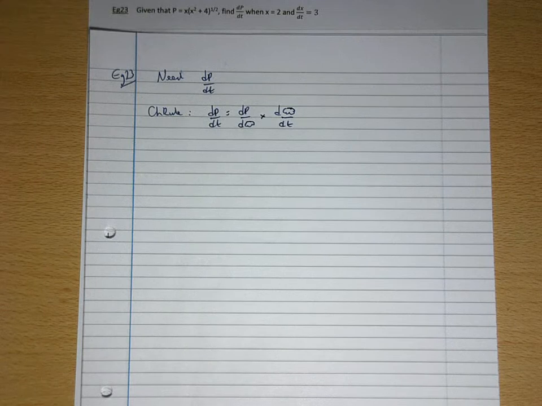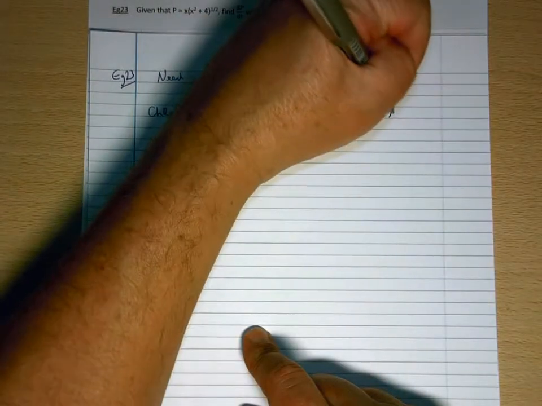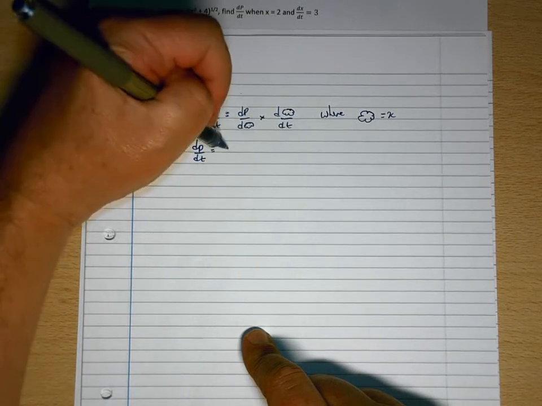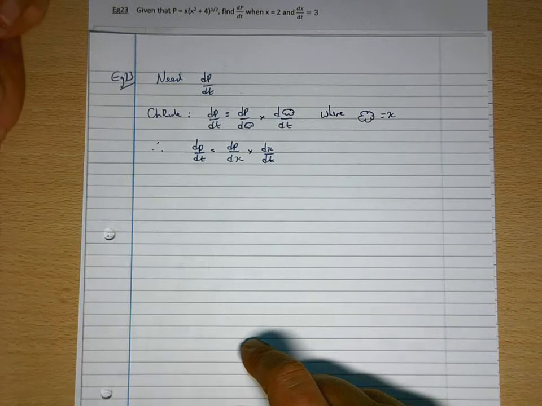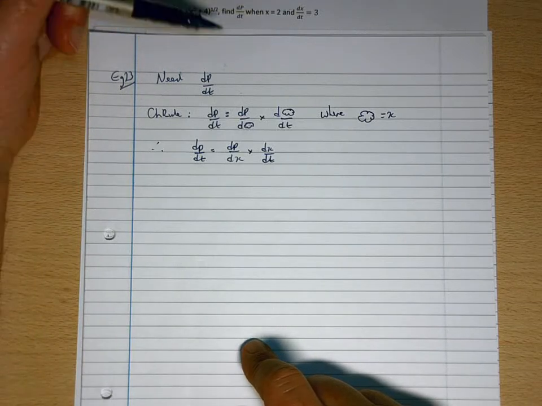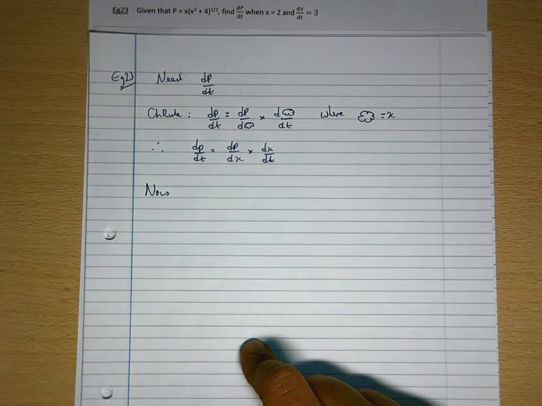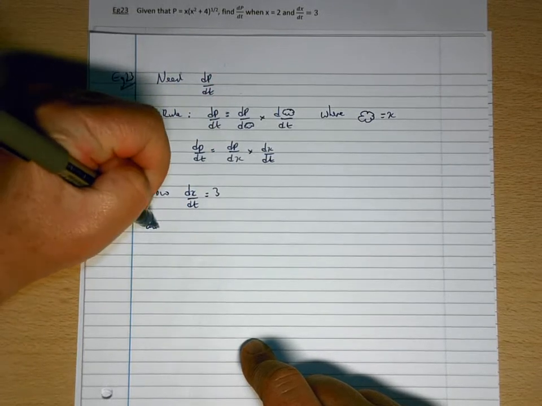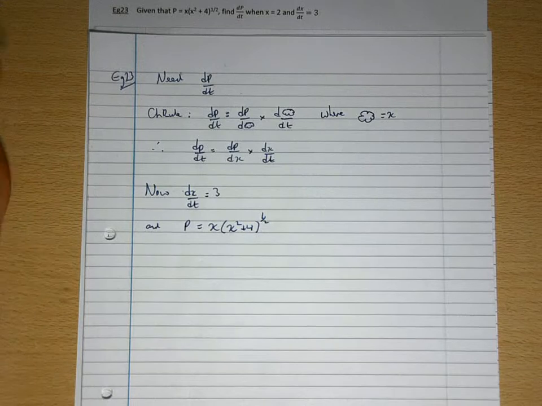What's my additional variable in the information we're given? It's x. I've got a p in terms of x. So in this case, the d something, the cloud, is going to be x. So therefore, what we're working with is dp/dt is dp/dx times dx/dt. They're giving us dx/dt, it's 3, and I'm also told the relationship between p and x. So dx/dt equals 3, and p equals x(x² + 4)^(1/2).